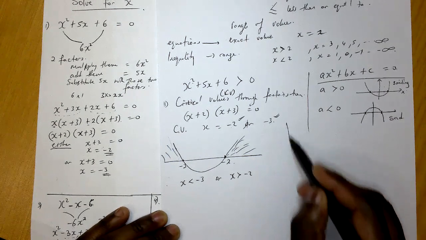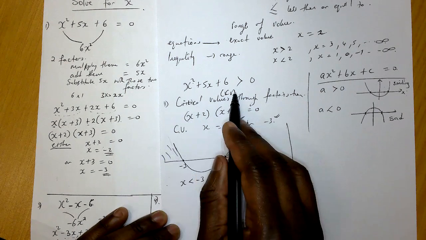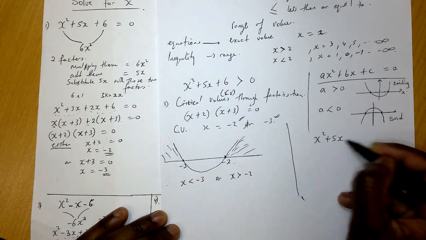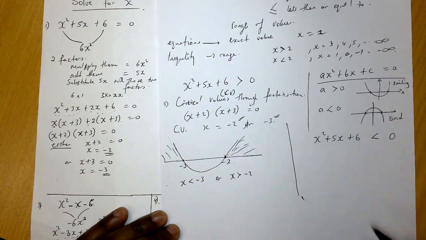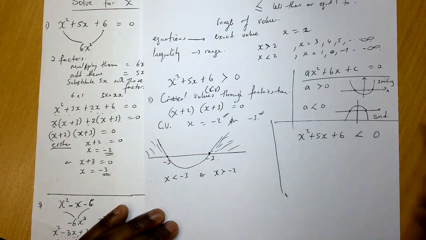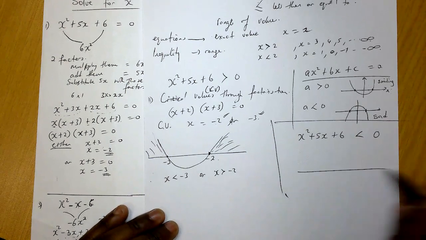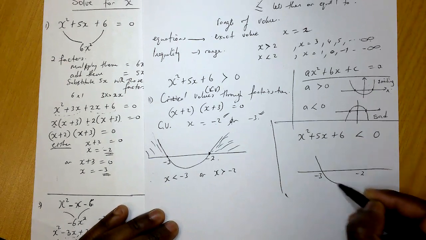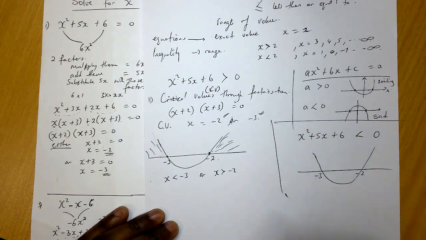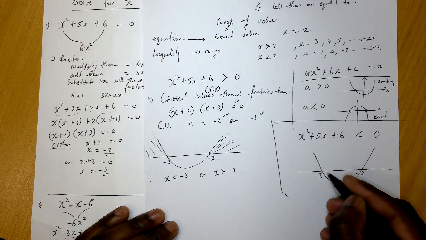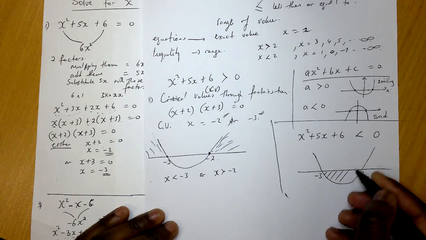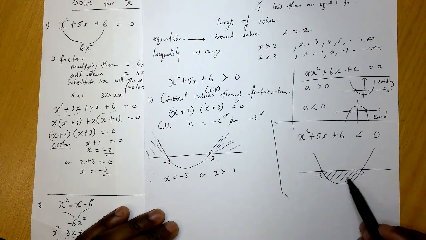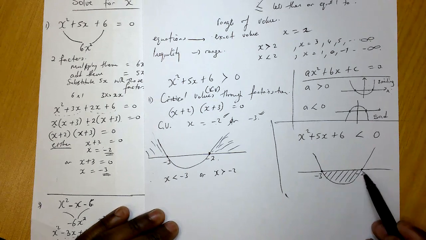So for you to better understand this, let's also deal with the same question here, where we say x squared plus 5x plus 6 less than 0. Now, when it's less than 0, remember what we must do here. We must have our number line again, negative 3, negative 2. Where is our graph facing? It's facing up. But now, when they say less than 0, it's between, because your graph is below 0 between negative 3 and negative 2.